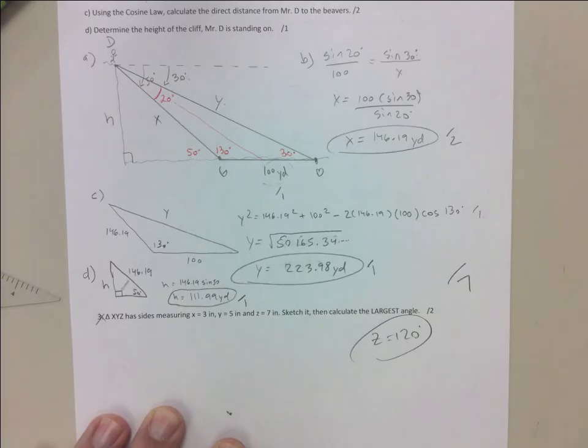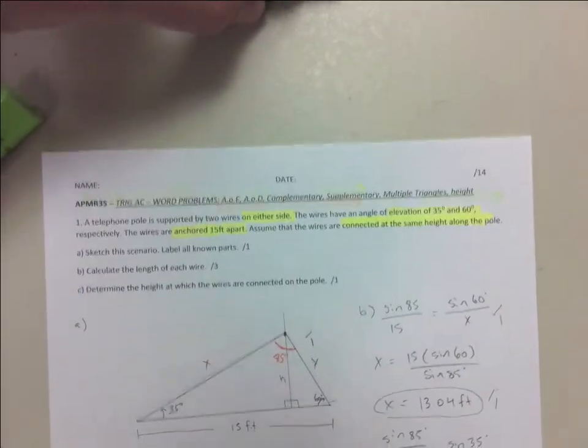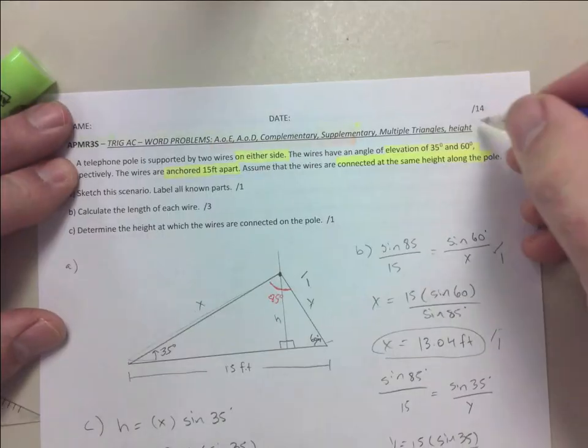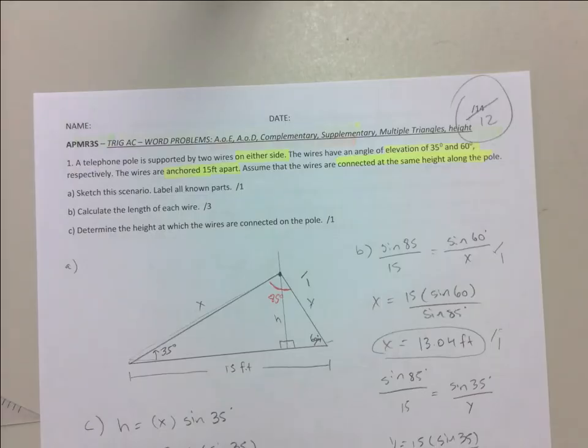You're the teacher. I'm not going to argue with you today. So this is only out of 12, not 14. So make sure you cross that. There was no 6, 7, was there? I got to work on that.